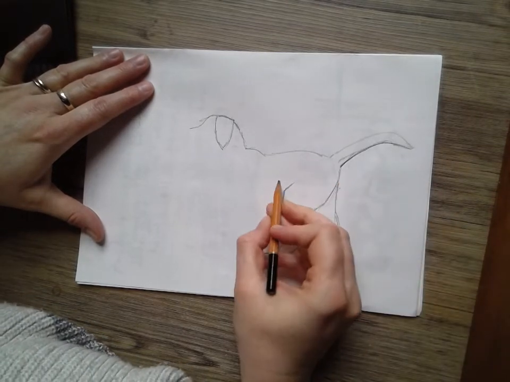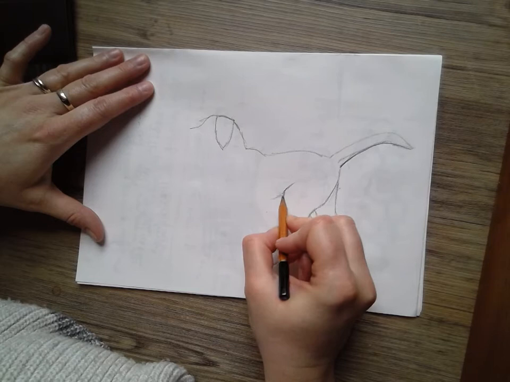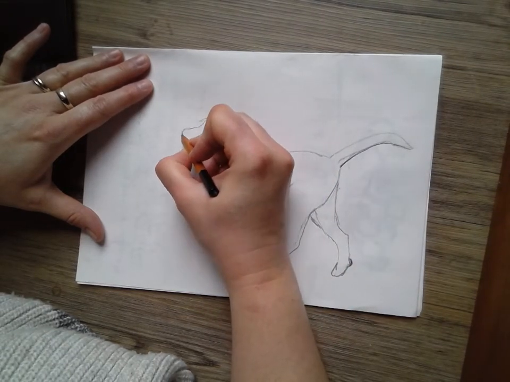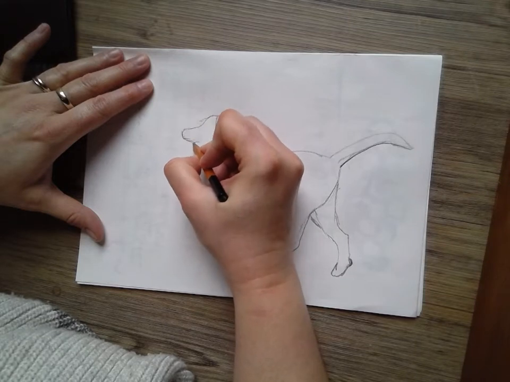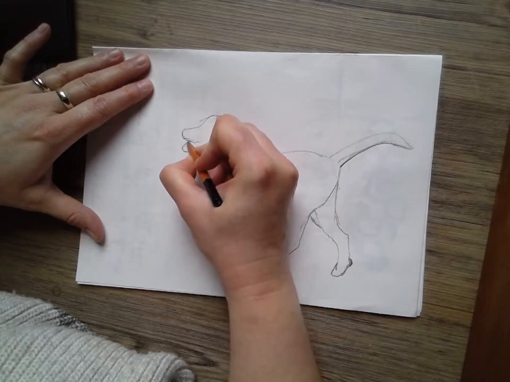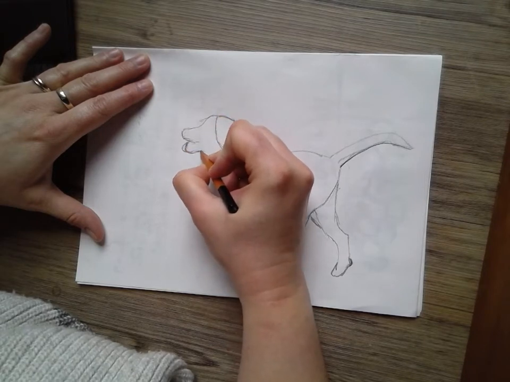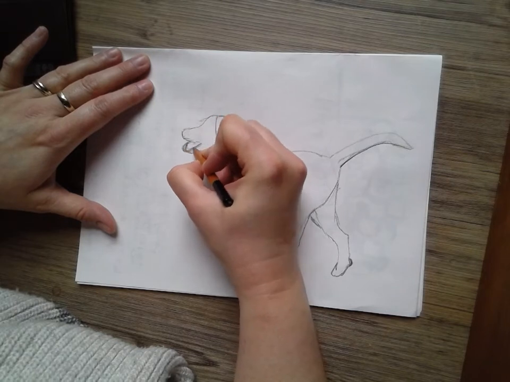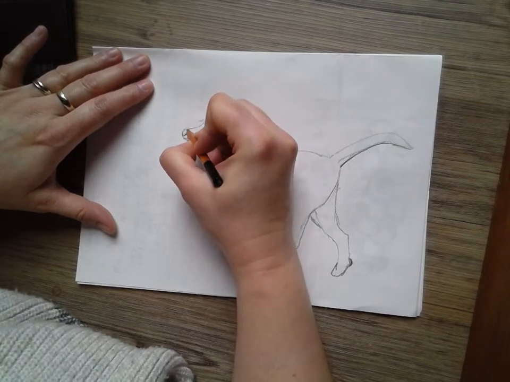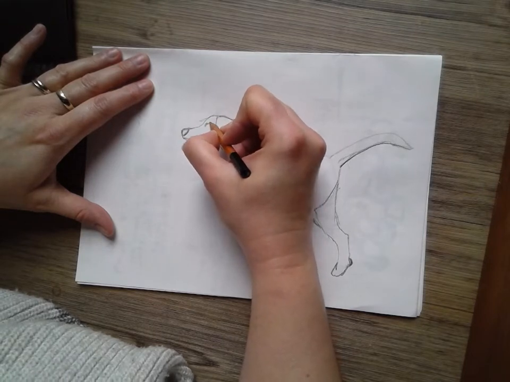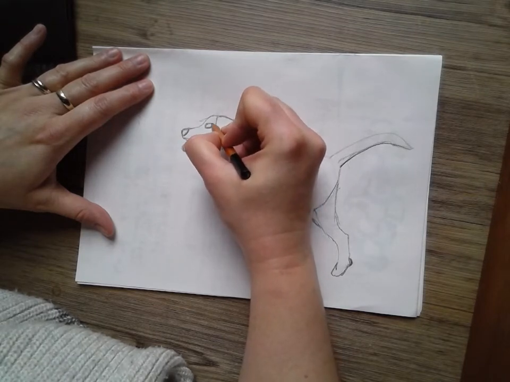Okay, so let's just rush through this bit because this is not the most important bit. He's got a lovely happy open mouth there. Okay, this is his nose. I'm just going to draw in some details but not tons. I'm just going to make sure that his little eye is in.